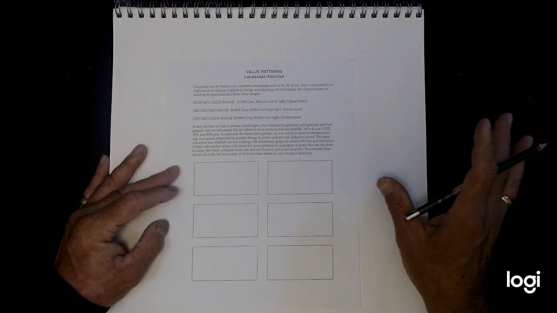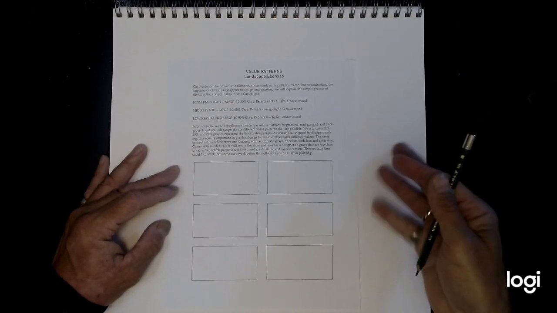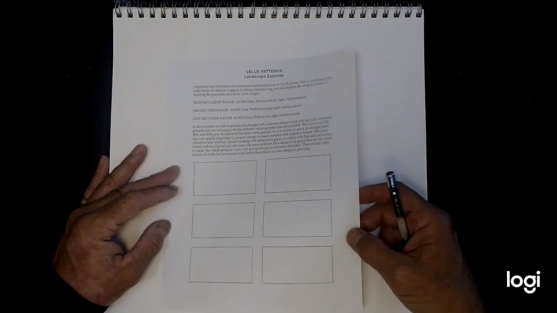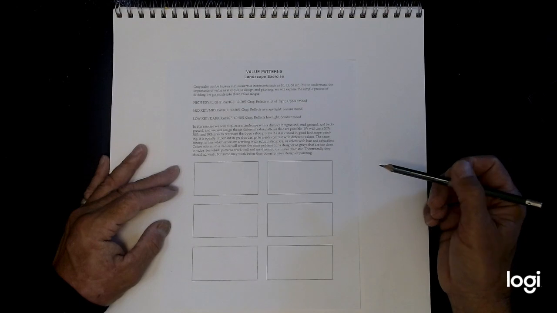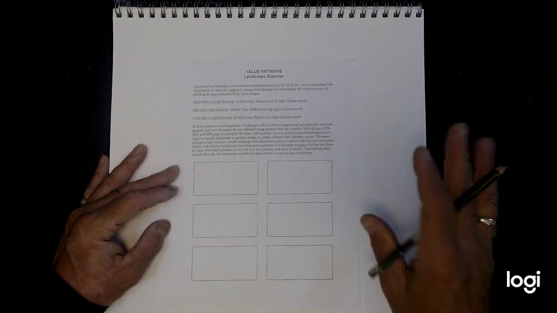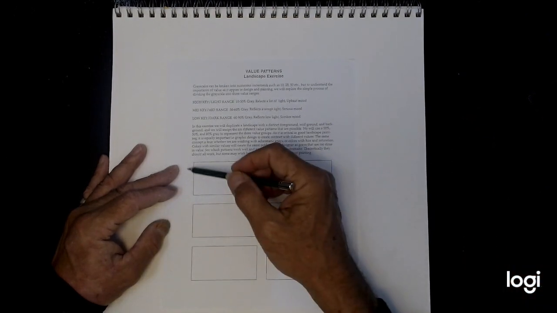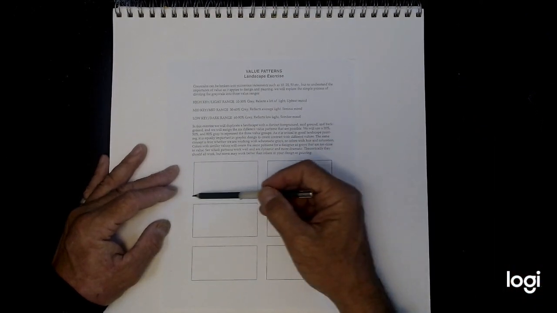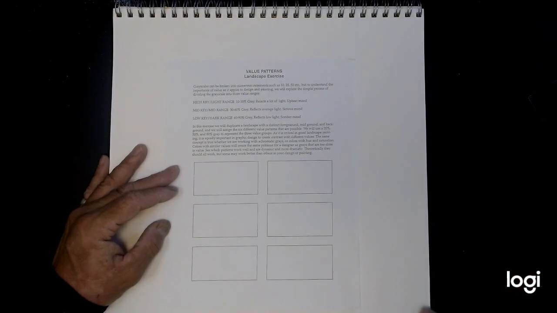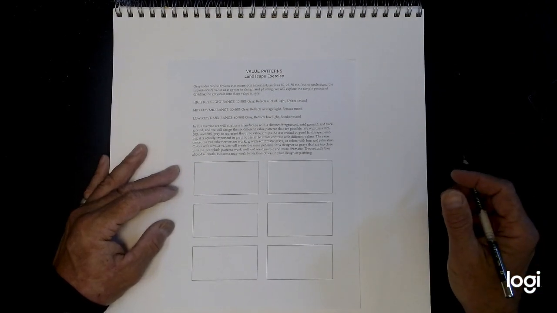I'm letting you work directly on the copy paper. If you print your copy of this, assuming you have a printer, you can work right on this paper. If not, simply do it as neatly as you can. Just draw 6 boxes that are 1.5 inches by 3 inches, and it can be on regular drawing paper, whatever it is that you want to work on.